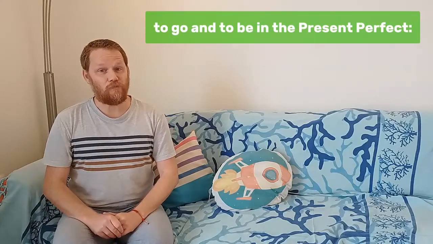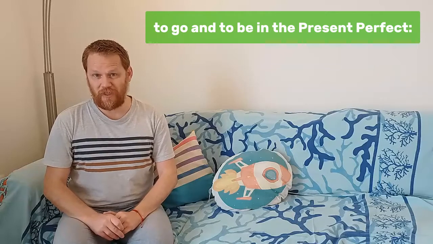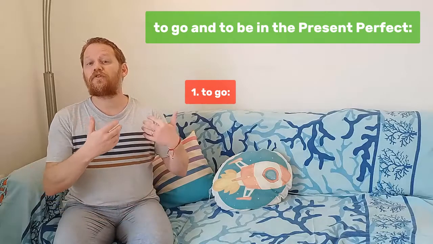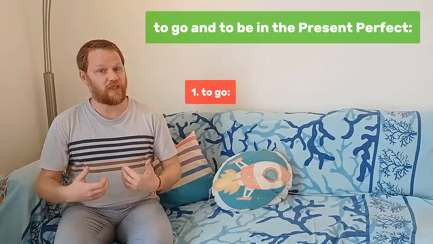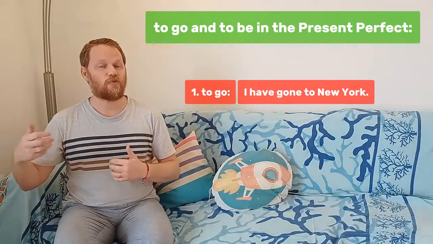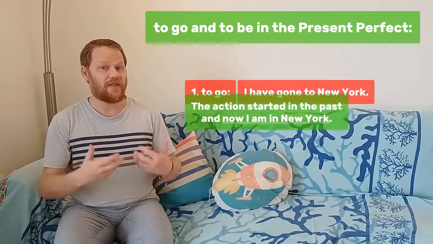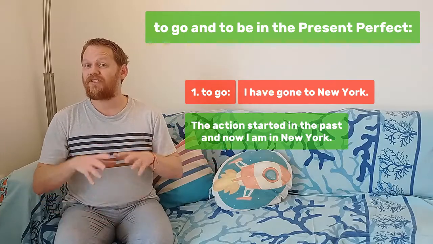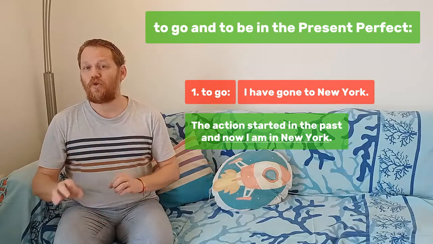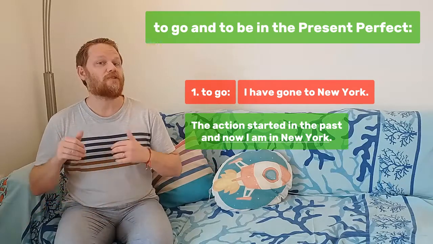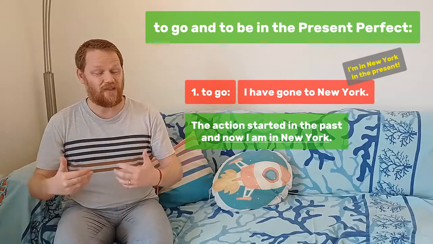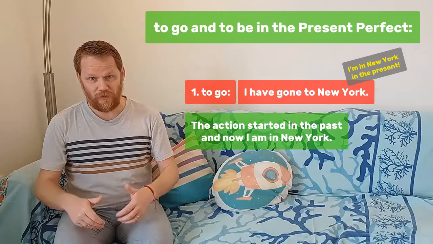So let's have a look at the verbs to go and to be in the present perfect. Let's begin with the verb to go. So when we use the verb to go in the present perfect, for example, I have gone to New York, then the meaning is that you started going to New York in the past, and as a result, you are in New York now. So when you say I have gone to New York, the idea is that you are in New York in this very moment.